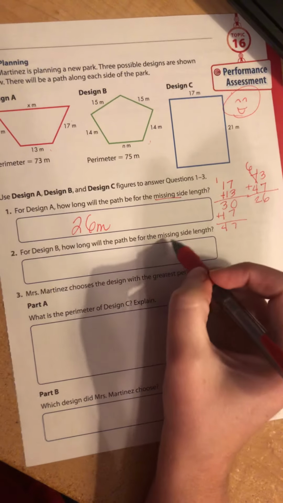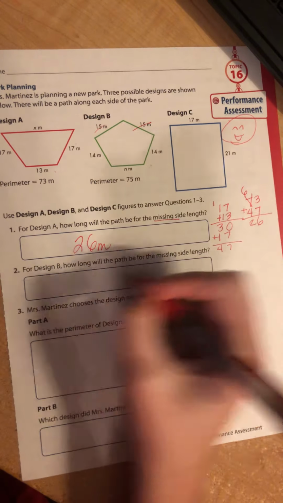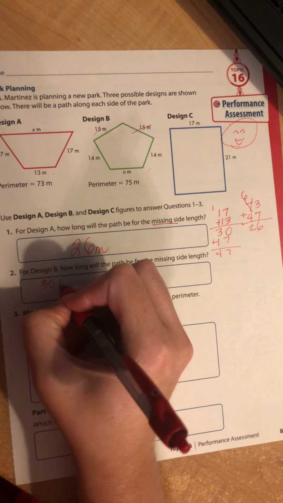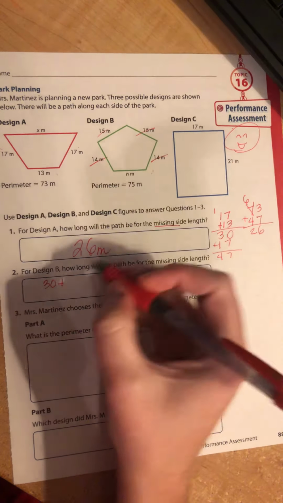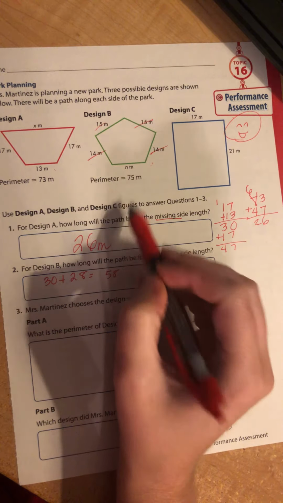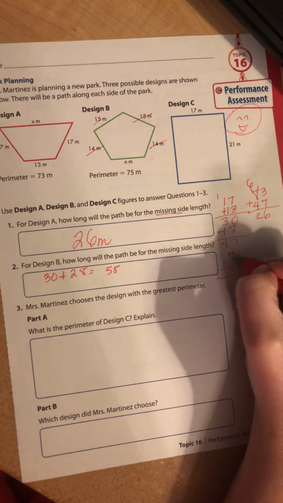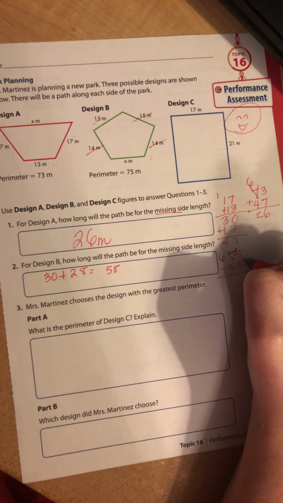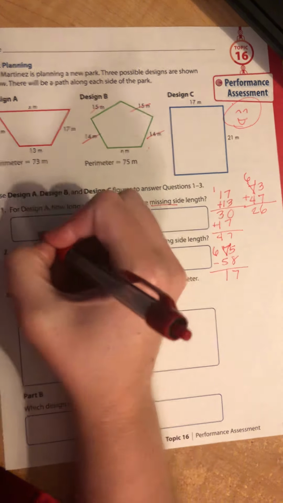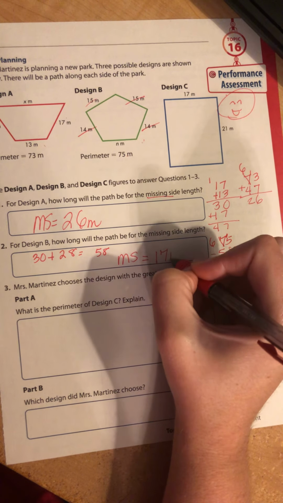All right, design B. What's the missing side of that one? Okay, so here's B. I'm going to add 15 plus 15. I know that's 30. 14 plus 14 is 28. That's 58. So then I have to take 58 and subtract it from 75. You gotta borrow. Take 1, give 10. 17. So the missing side, let me label this so I'm being a good student, is 17 meters.